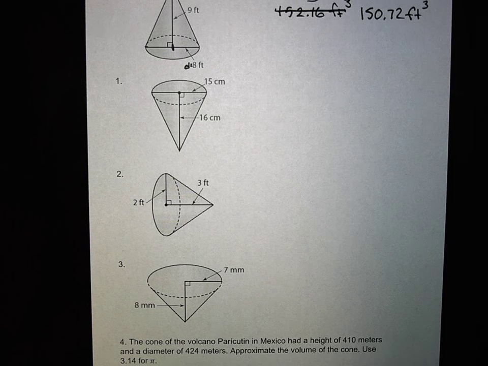You said 10.14, right? And then it's feet squared. Okay, what was the answer?